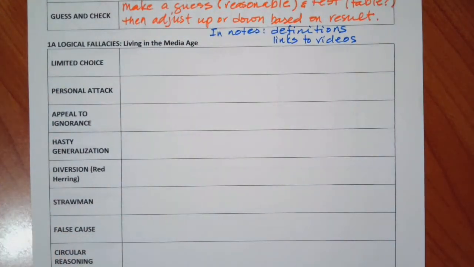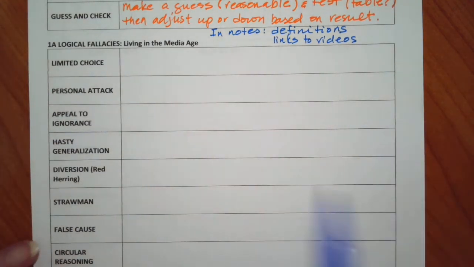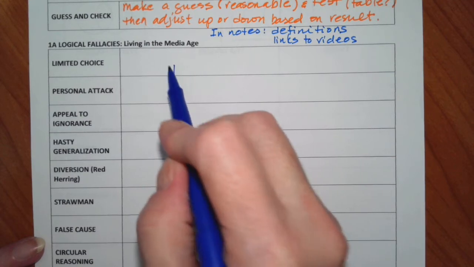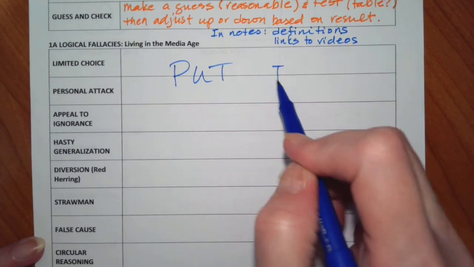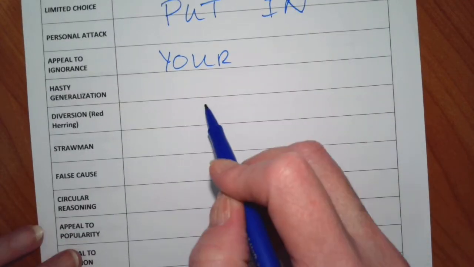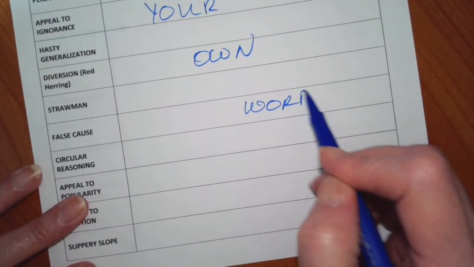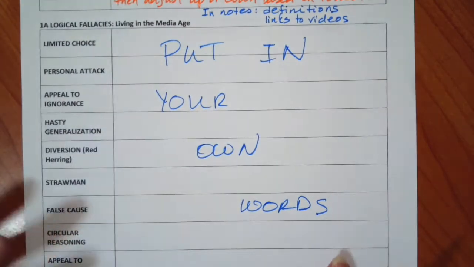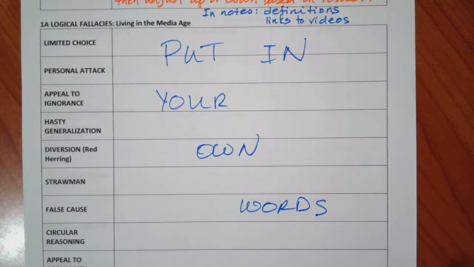Now the reason I put this on here and left it blank for you is this is important for you to put in your own words. What is a definition that makes sense to you?